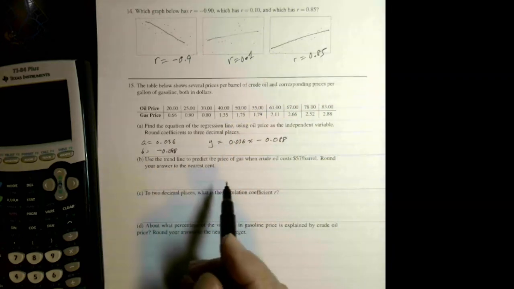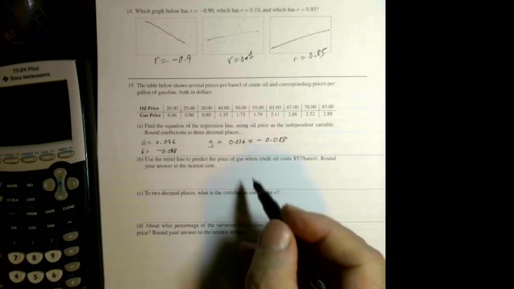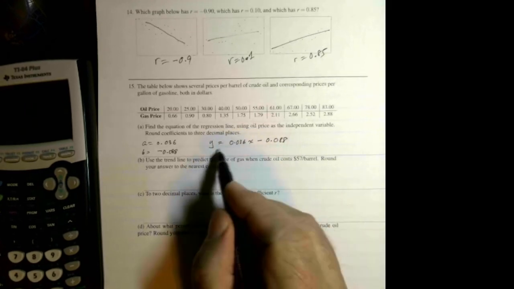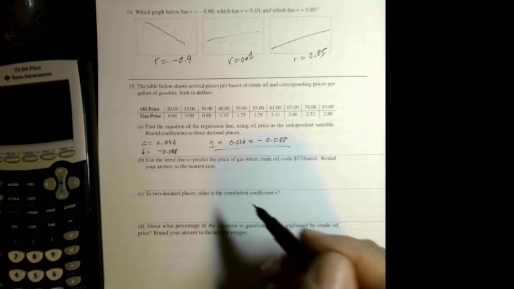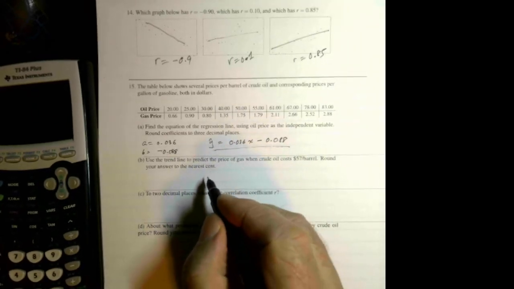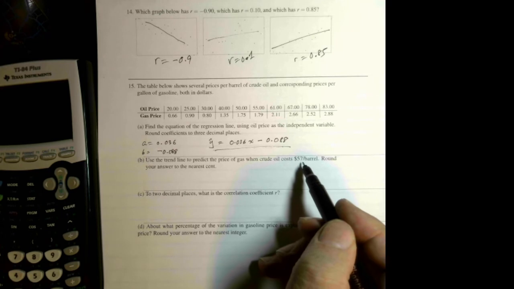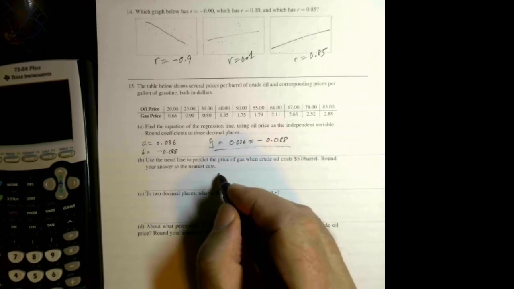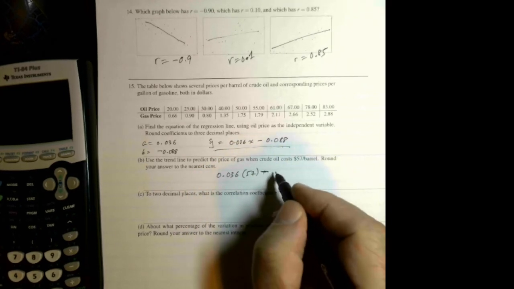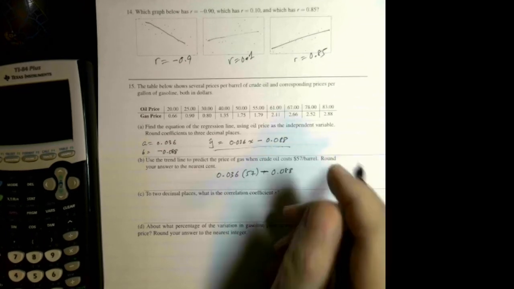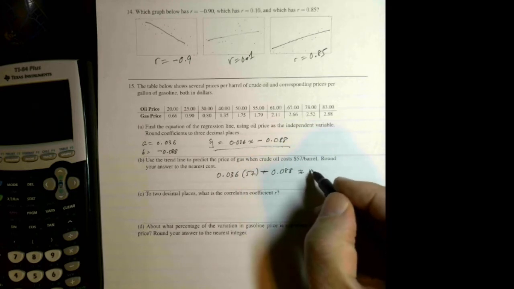All right. Use the trend line to predict the price of gas when crude oil costs $57 a barrel. Round your answer to the nearest cent. Well, what you have here is a formula where you put in the oil price and you get out the predicted gas price, right? So if you want to know the predicted gas price when oil is $57 a barrel, you just plug in 57 for x. So you should get 0.036 times 57 minus 0.088, and that is, let's see, about $1.96 when you round to the nearest cent.